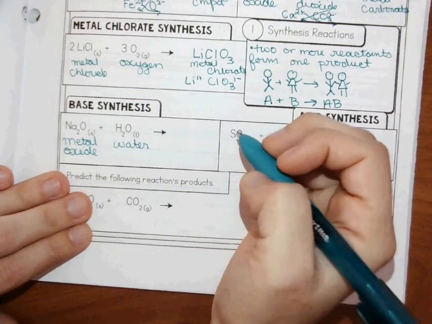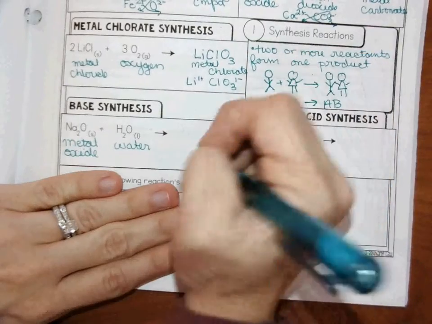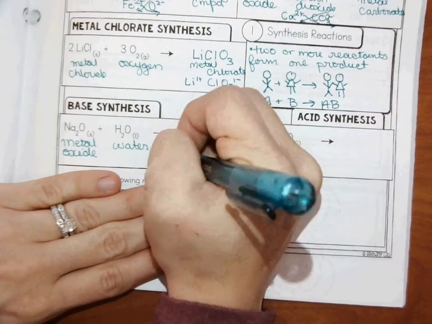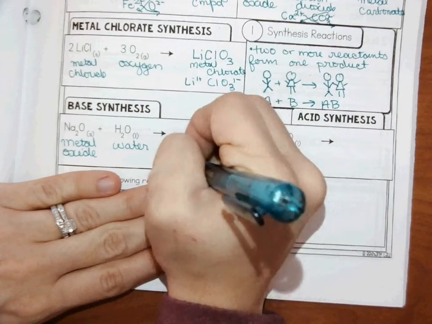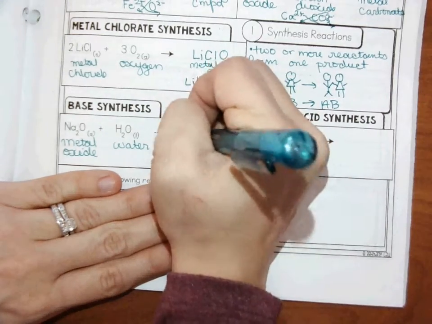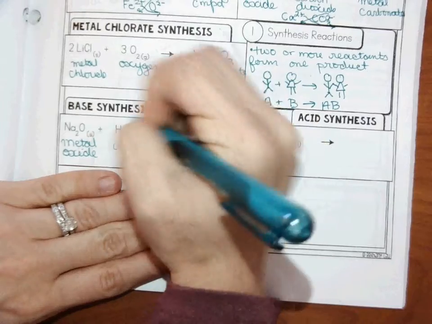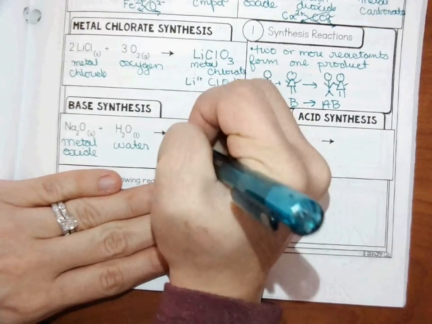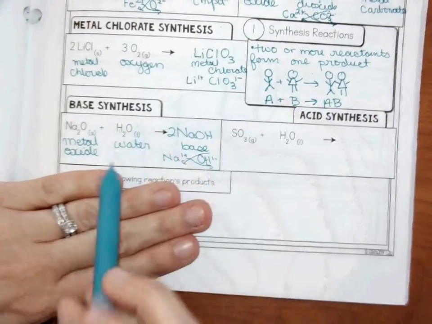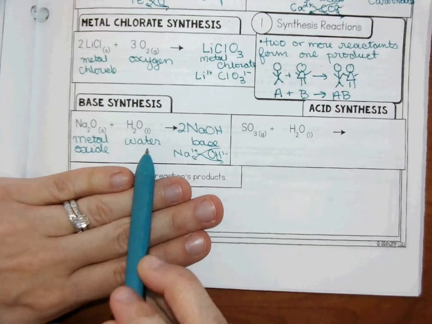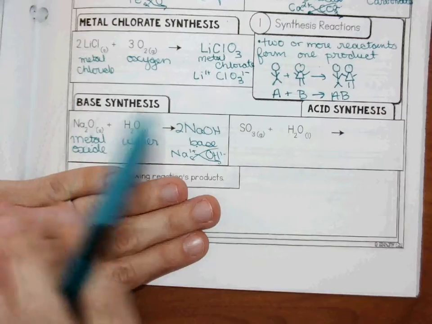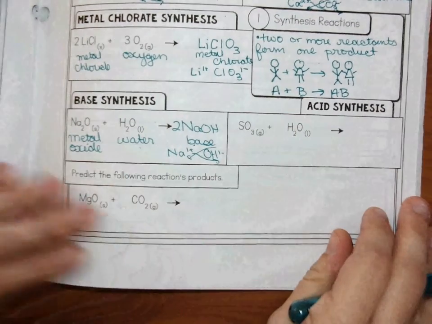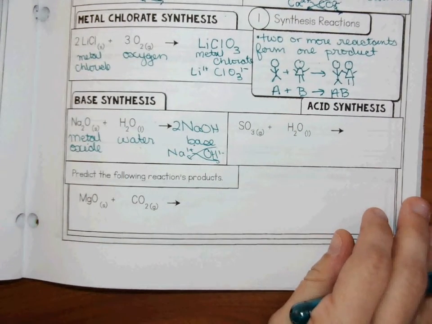And I'm going to cross the metal Na 1+ with OH 1-, and I'm going to get NaOH, and to balance it, I'm going to put a 2 in front. So when I take a metal oxide and I put it in water, I get a base. And this is something that we covered the other day, when we did our metal reactions.